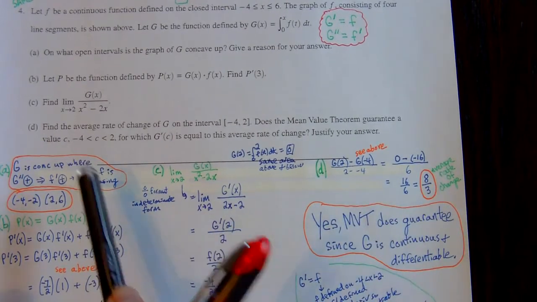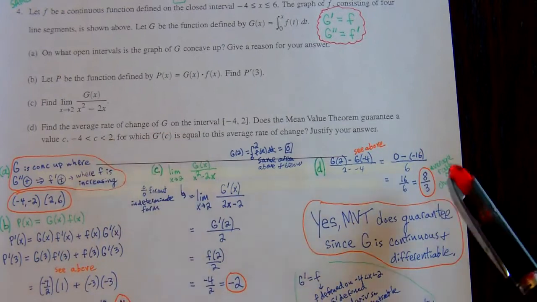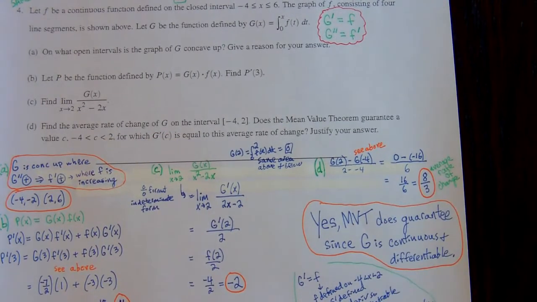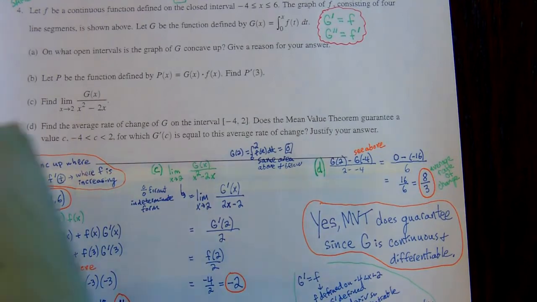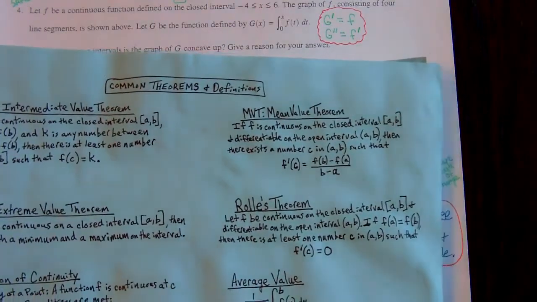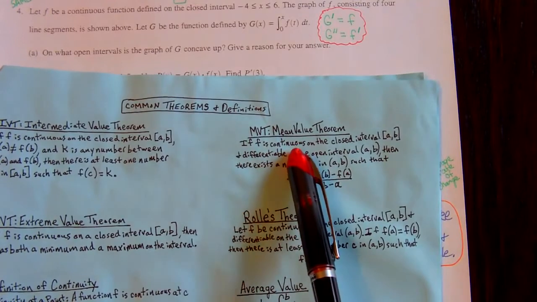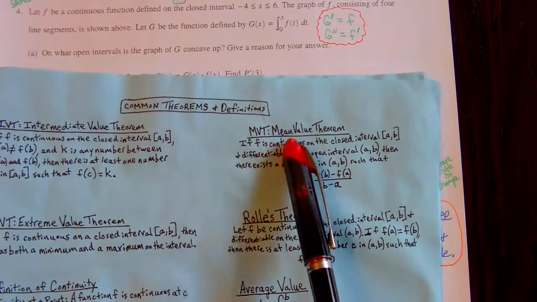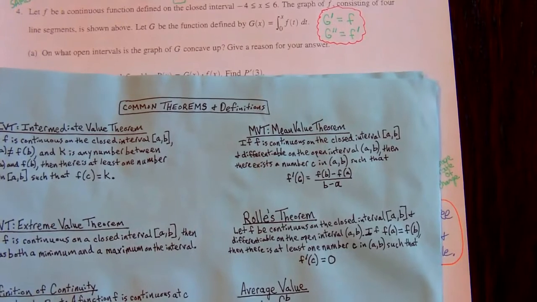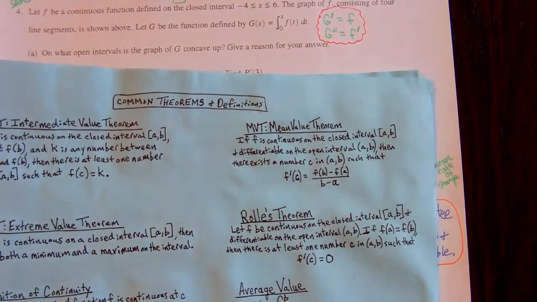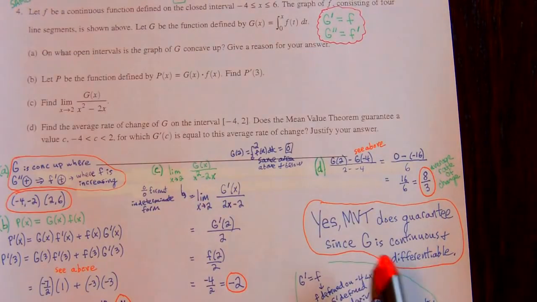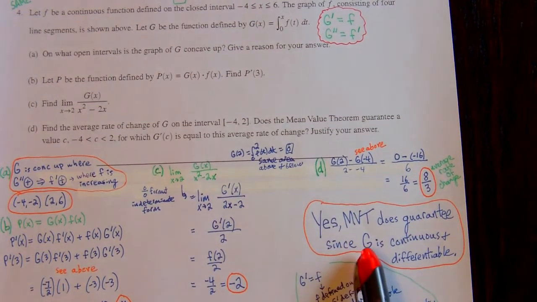So that's the first part of that, the average rate of change. Just use your slope formula. The second part says, does the mean value theorem guarantee a spot where g prime of c is equal to the average rate of change? So the mean value theorem says this. It says that the derivative is equal to the average rate of change as long as your function is continuous and differentiable. It's got to be continuous and differentiable. Then the mean value theorem is going to guarantee that. So I got down here, yes, the mean value theorem does guarantee since g is continuous and differentiable.